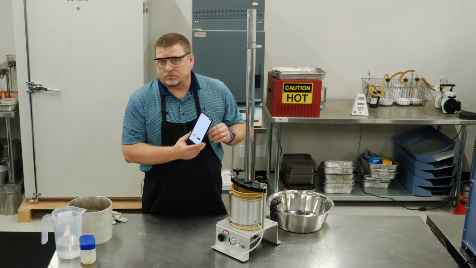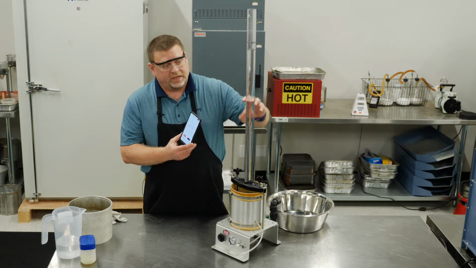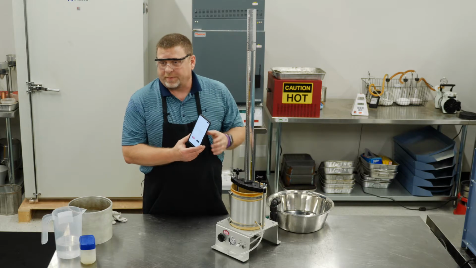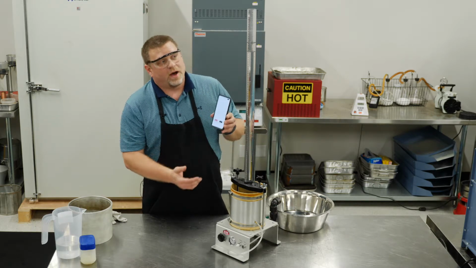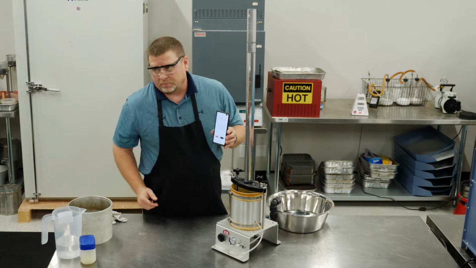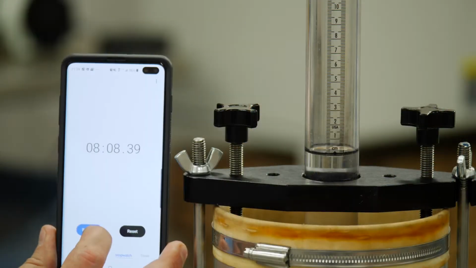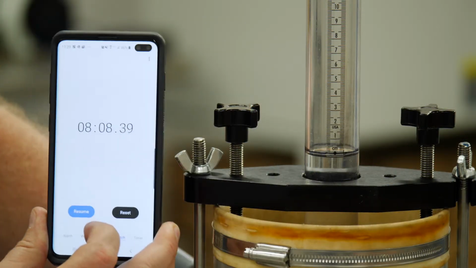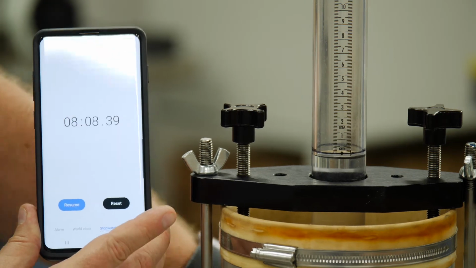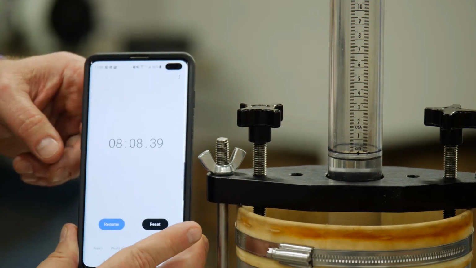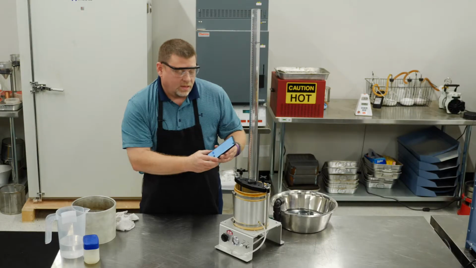If you have a sample that's rather impermeable, your 10 minutes may be up here somewhere, and you can stop any test at 10 minutes. Otherwise, you'll allow the water to go all the way to the bottom timing mark. All right, you stop your timer at the bottom timing mark. For this one, we had 8 minutes and 8 seconds.